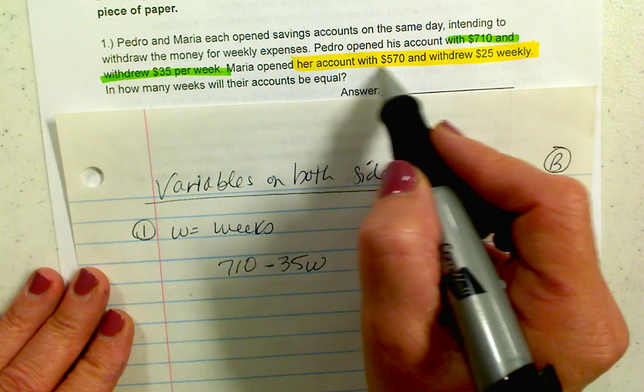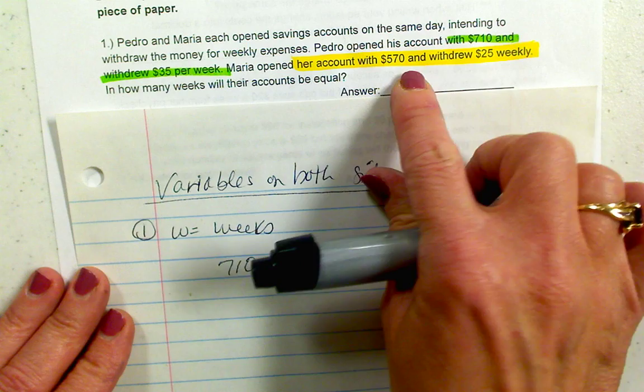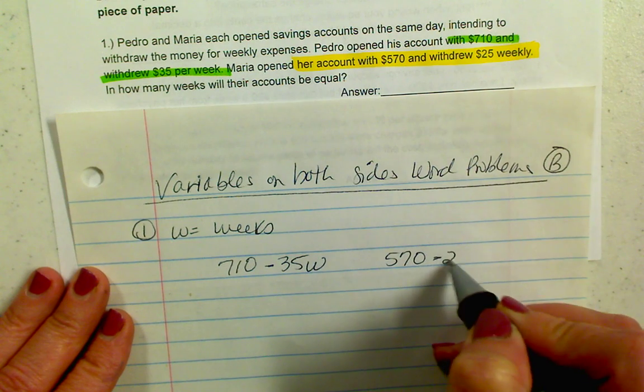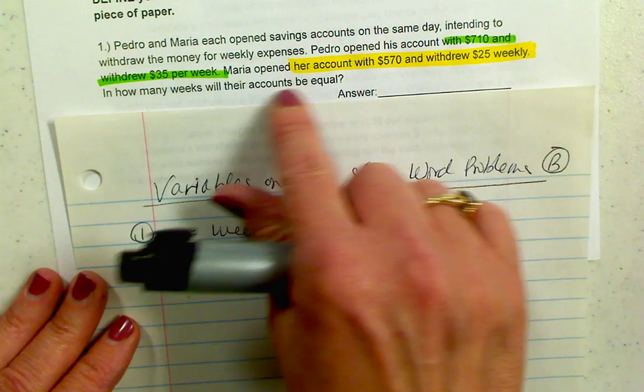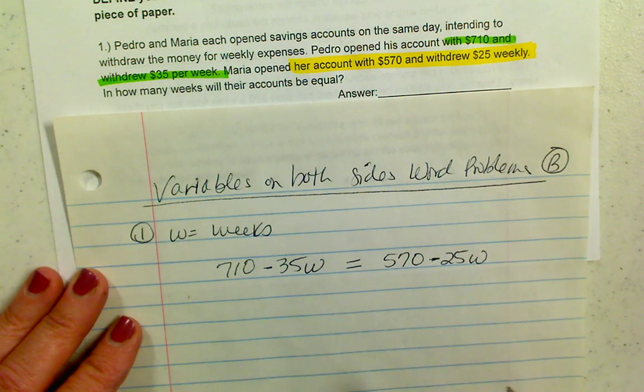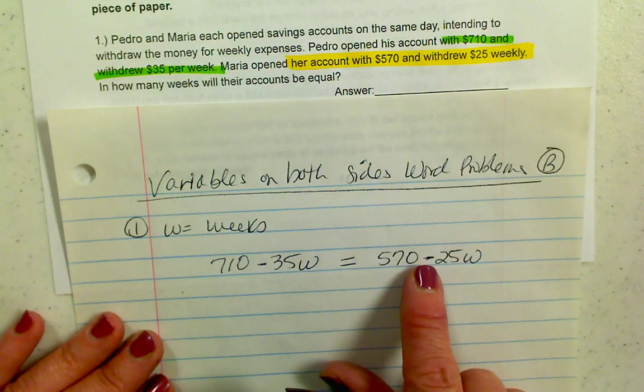Now Maria, her account started with $570, but she withdrew $25 each week. And we want to know when their accounts are going to be equal. So we're going to set that equal to each other. So this is Pedro's, this is Maria's.